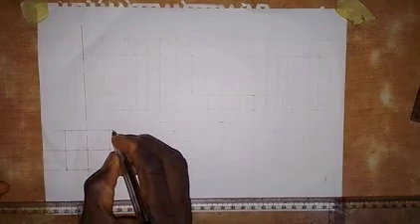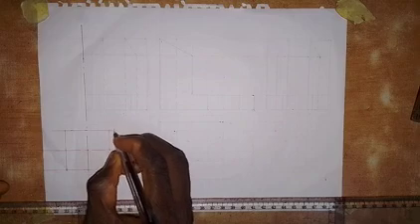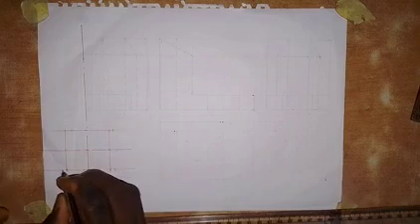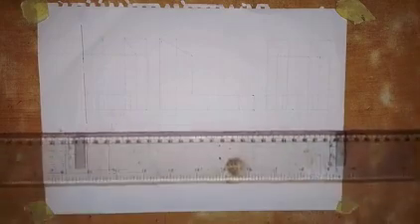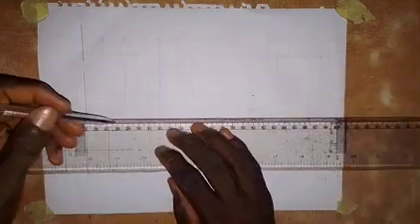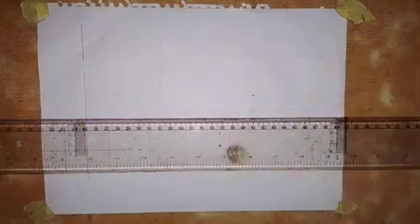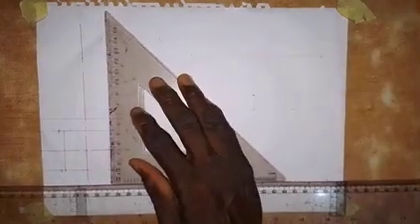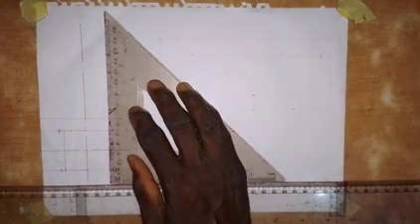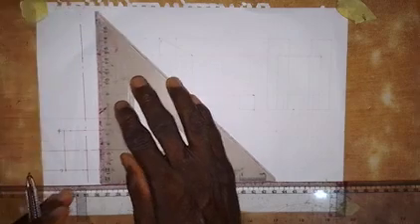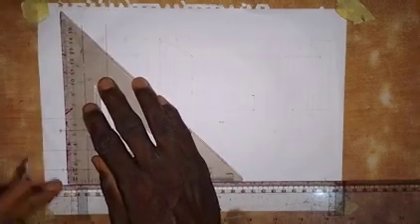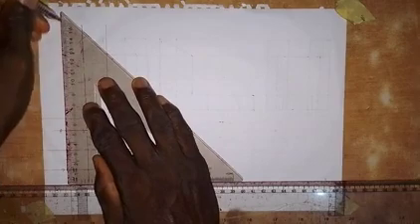Alright, so we are going to number each of the points on the square. This is point 1, this is point 2, this is point 3, and this is point 4. The numbering is very important. Then we come up a little bit and draw a horizontal line. With the set square at point 1, draw a vertical line up, and also at point 4, draw a vertical line up like this.